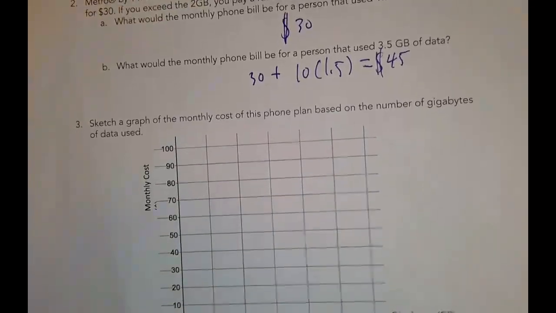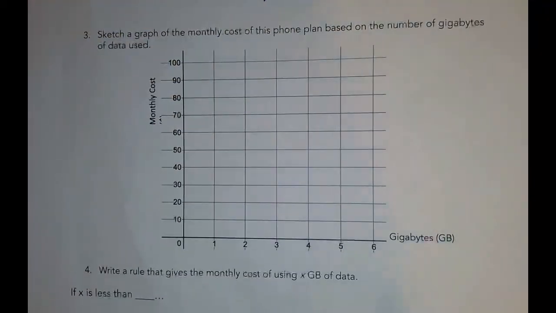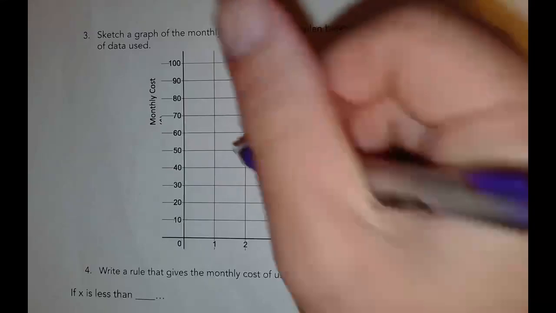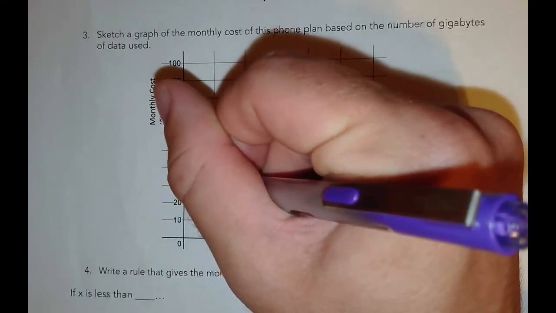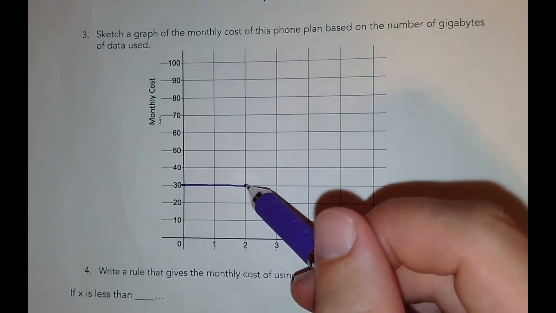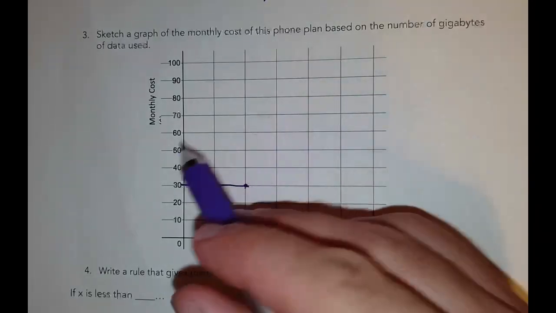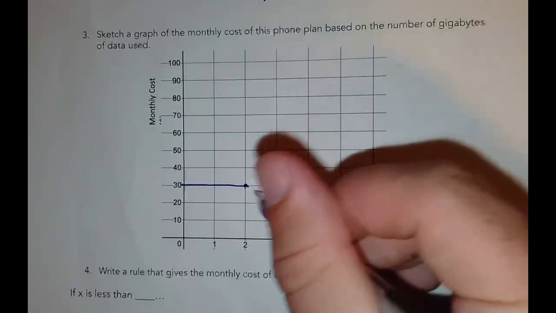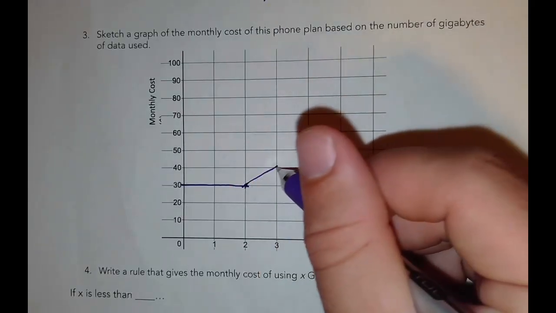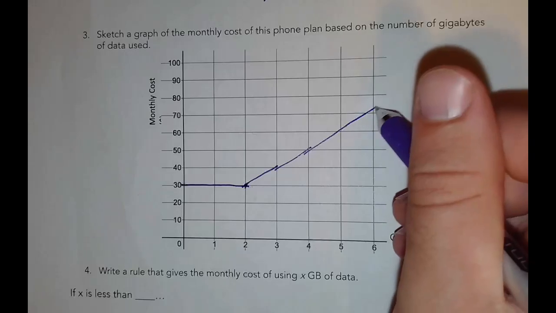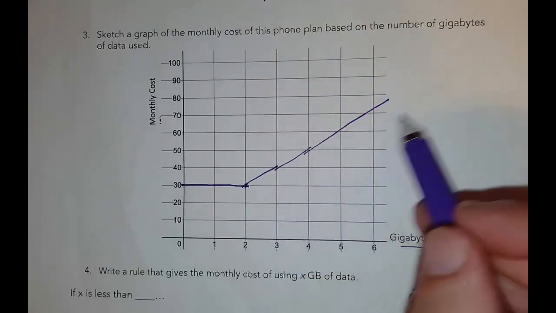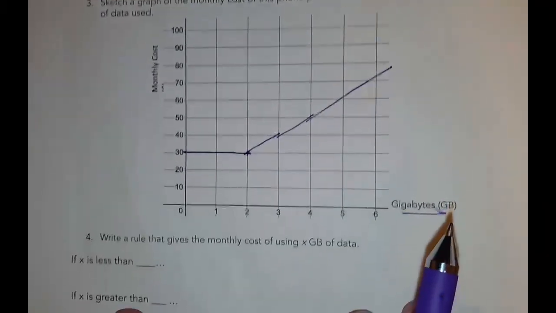So what does this look like? Well, if we think about the monthly cost for the first 2 gigabytes of data, you're just paying that flat fee of $30. But after this, you then start paying an extra $10 per gigabyte. So at 3, you're at 40. At 4, you're at 50, and so on. This is the extra $10 per gig.